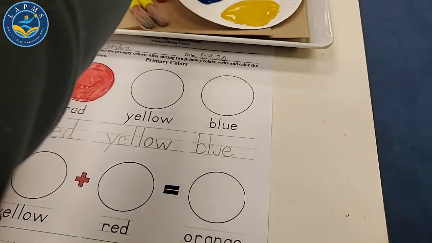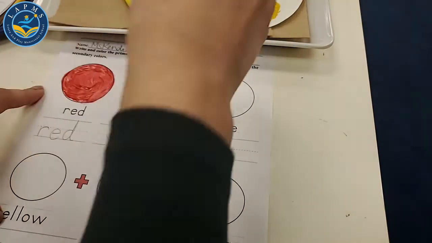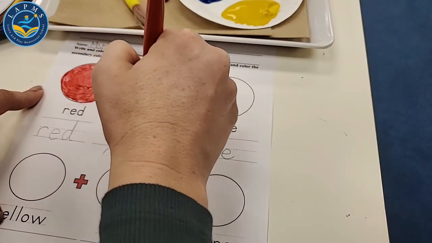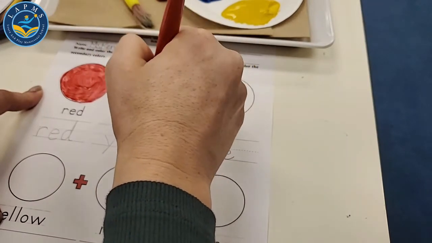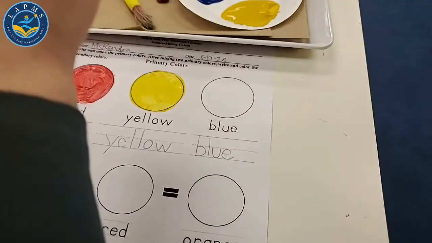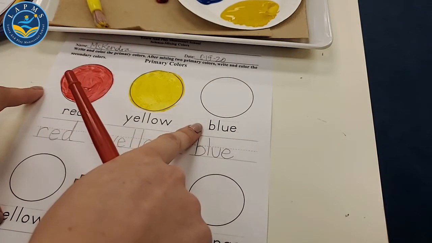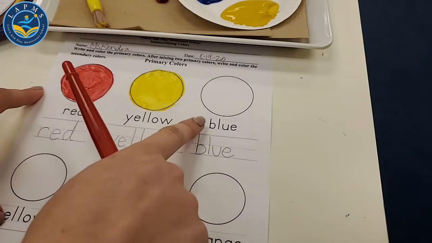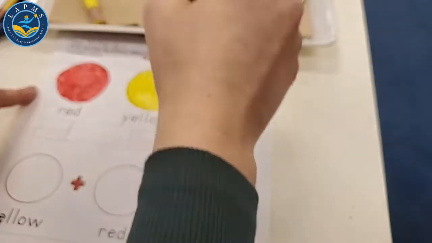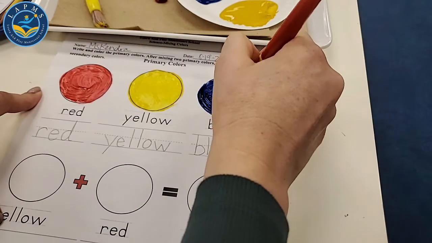And what's the next color? I see yellow. So yes, let's use our yellow to fill in this circle. Excellent job. Nice focus. Thank you. And the last color we have here is blue. Let's use our blue to fill in this circle. And just a little bit. We don't need so much. Just a little bit.